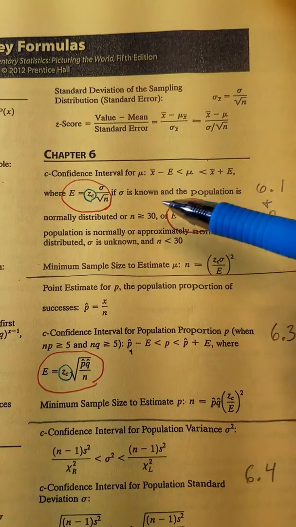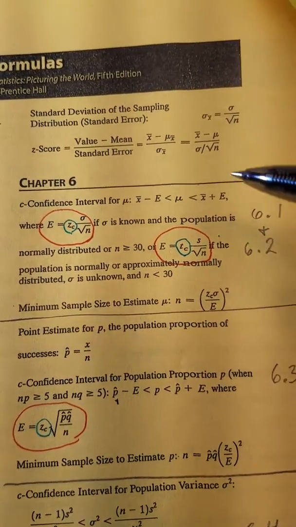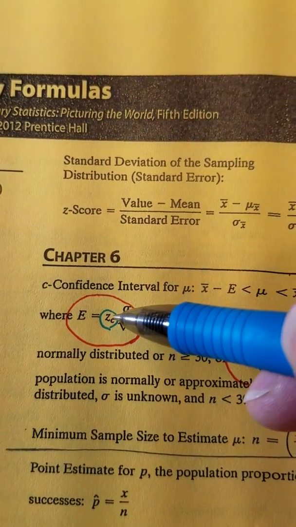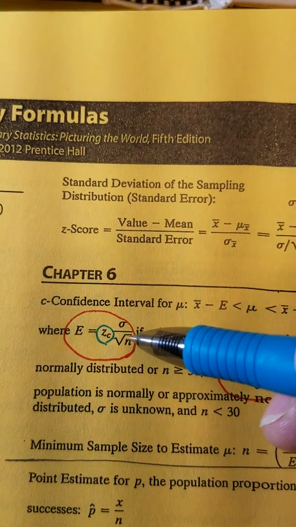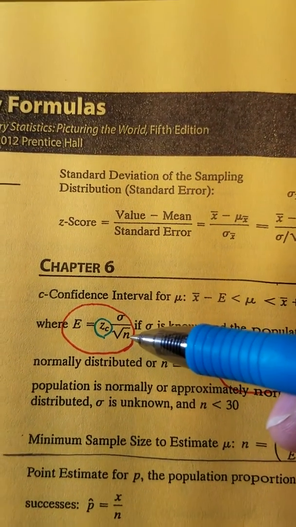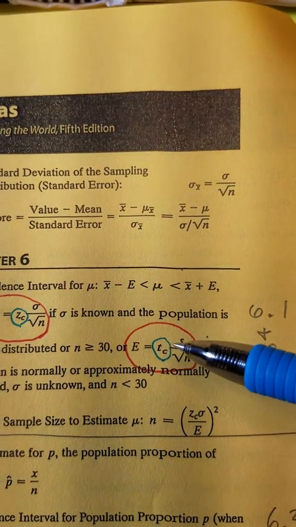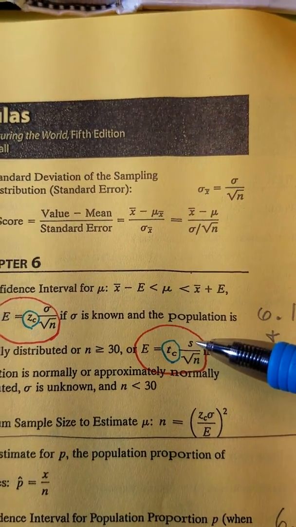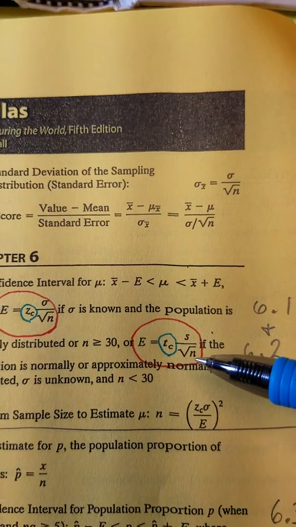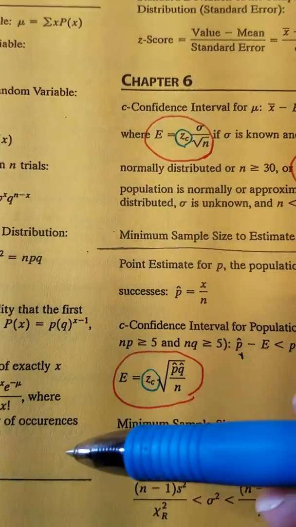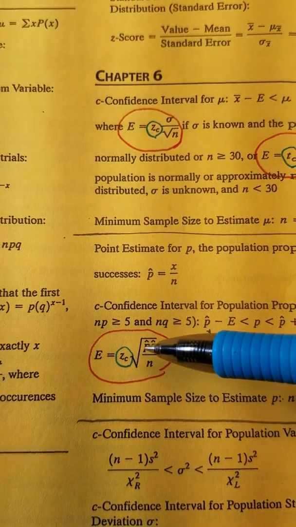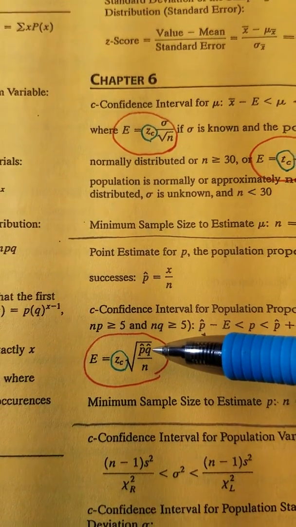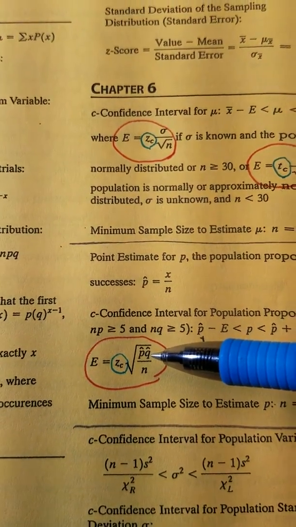But these are the formulas you would use. Here you need your critical value Z-score, standard deviation, and how many numbers in the sample. Here you need T, standard deviation, and how many numbers in the sample. Down here, you need Z, and then P and Q.